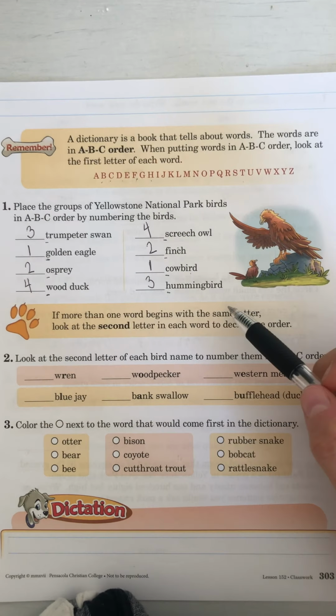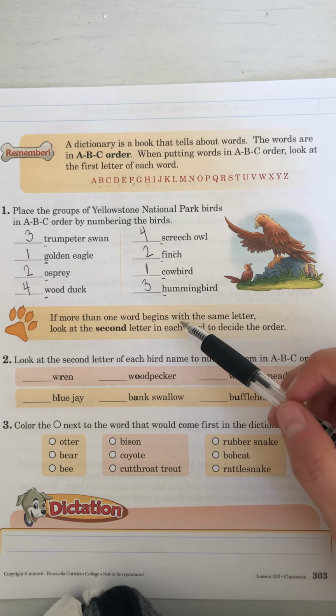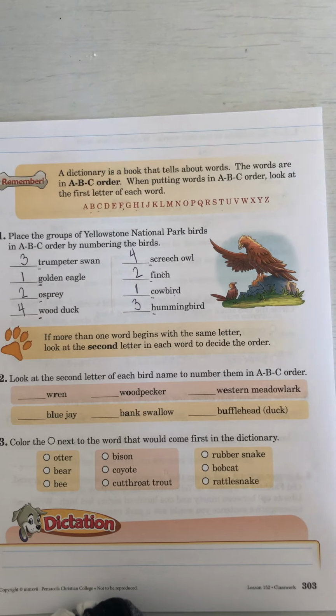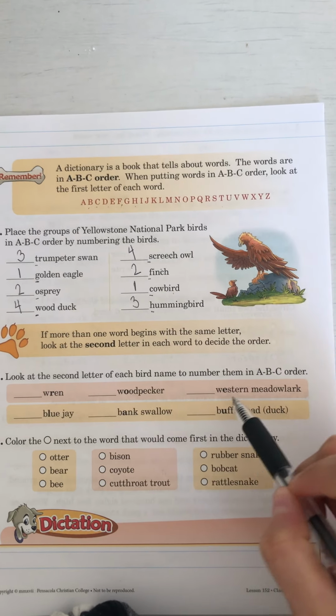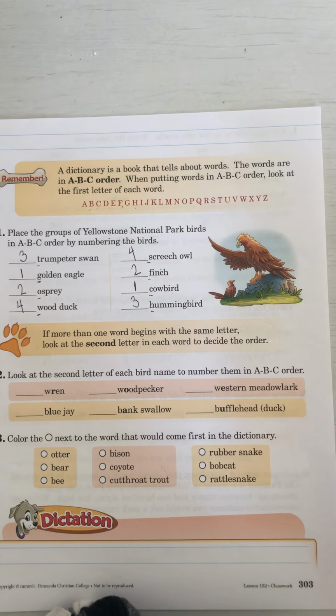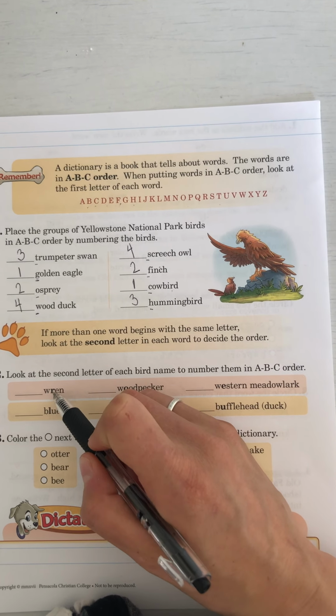Okay, the second box, it gets a little trickier. If more than one word begins with the same letter, look at the second letter in each word to decide the order. So it wants us to look at the second letter to determine which order they're going to be in. So these all start with W, okay? That's kind of a problem to put in order, right? Because they all start with W. So we have to go to the next letter.